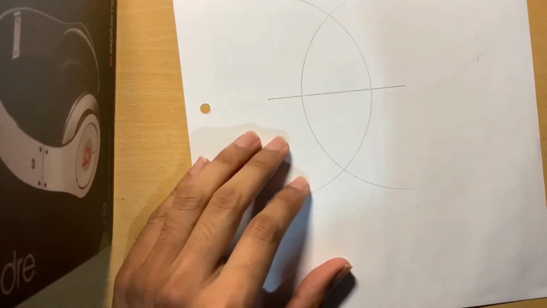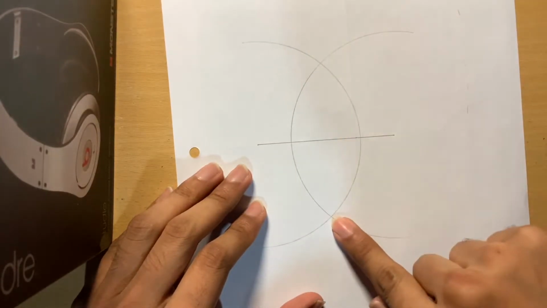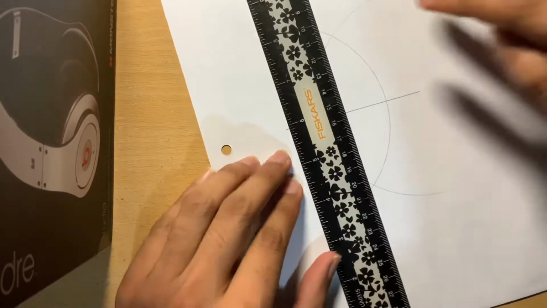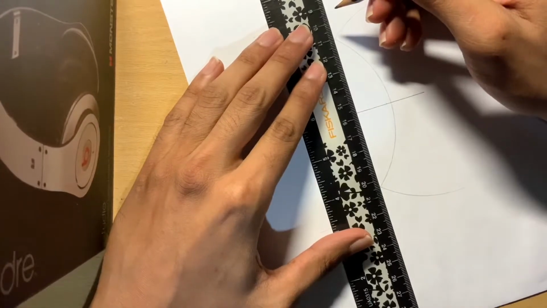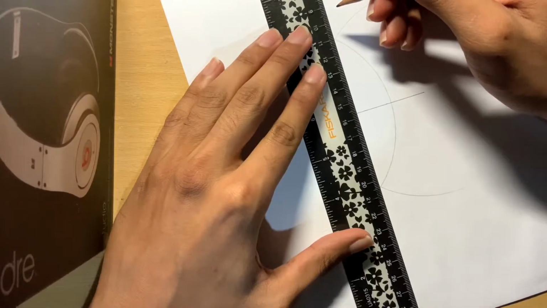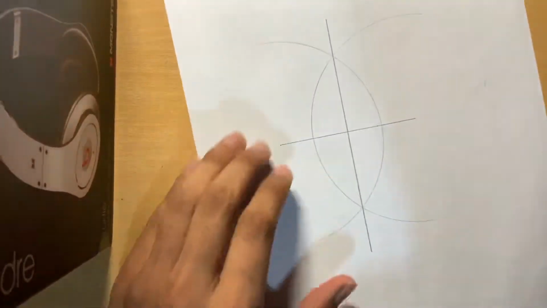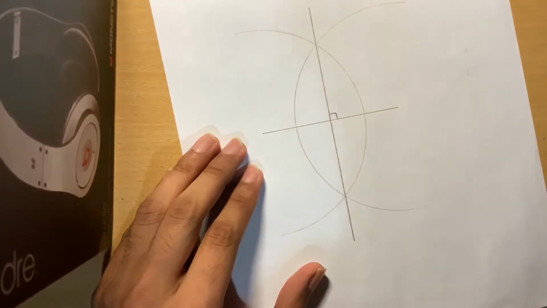Now, if you notice, there are 2 points where the semicircles meet. All I need to do is take my ruler and my pencil and connect these 2 points together like so. And this is actually a right angle.